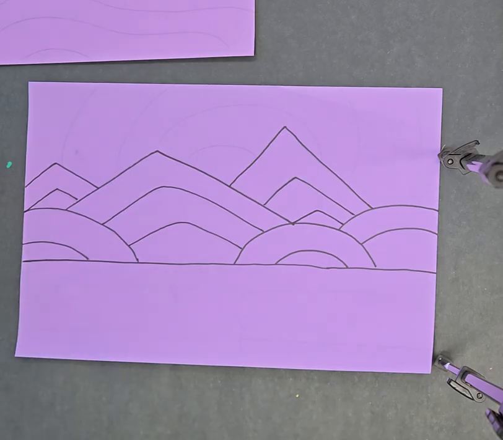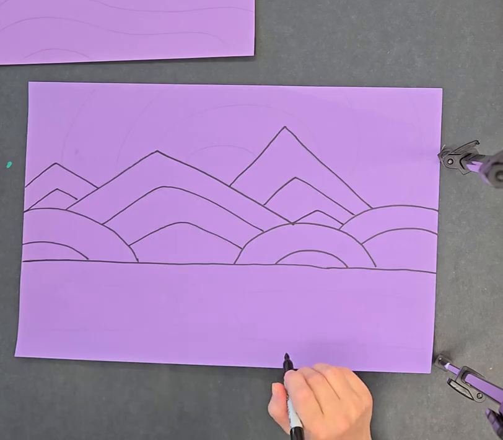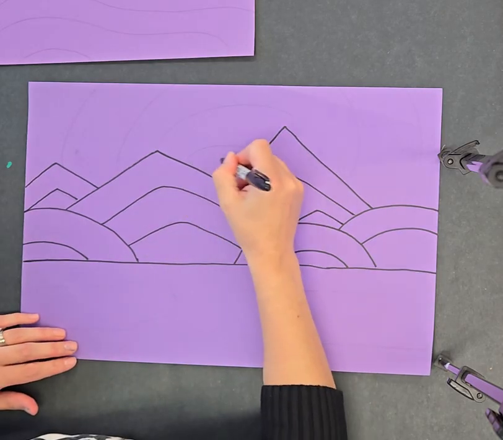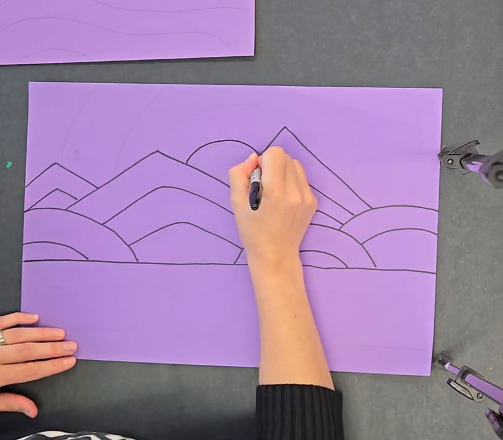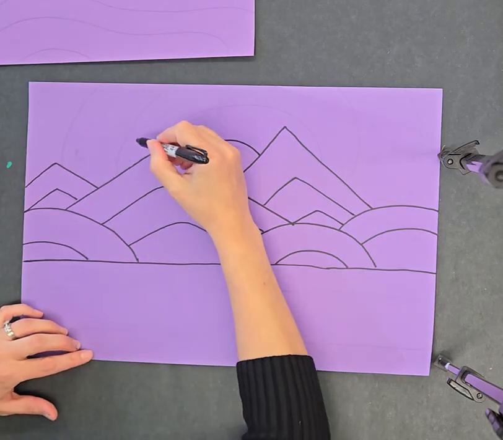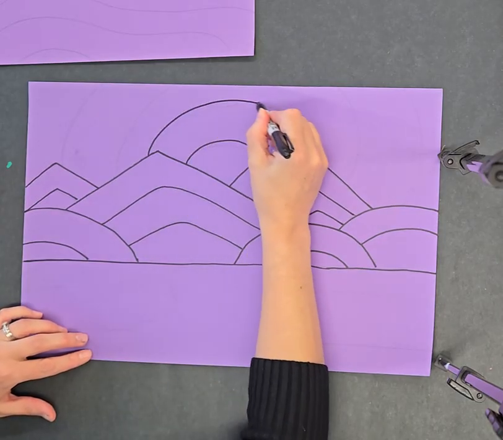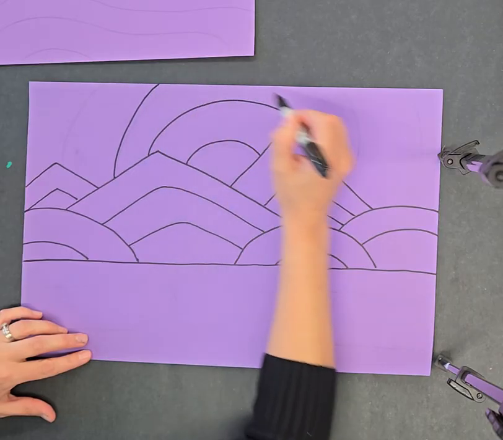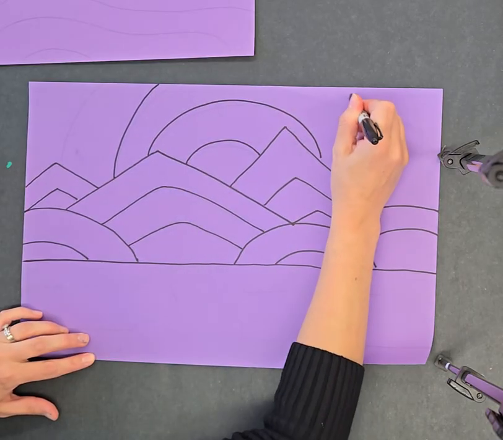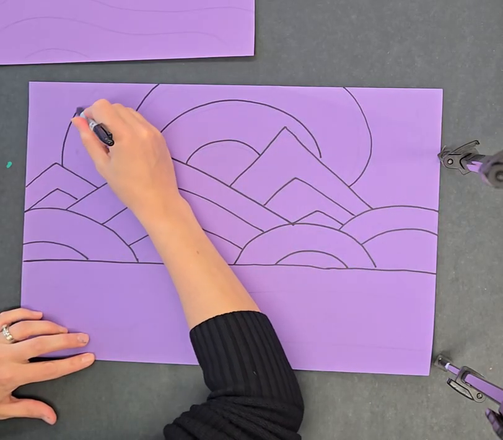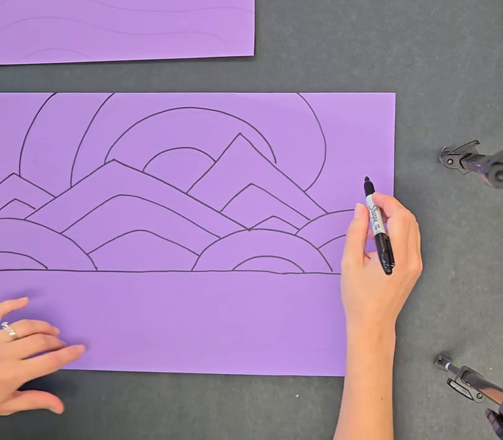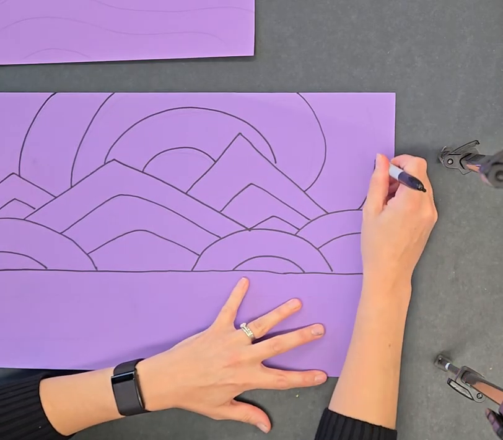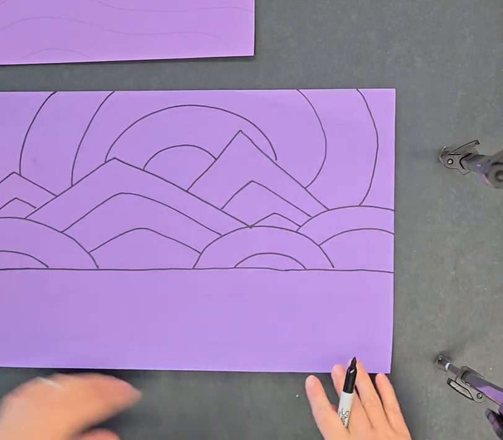Then I need to decide what's going to be in my sky. Maybe it's a moon, maybe it's the sun, but I'm going to put it kind of nestled right here between these two mountains. And then once again, going with that Lawren Harris style of creating like these layers of lines that are coming out. I'm going a little bit off of my pencil lines from my original drawing, but that's okay because I can just erase those before I paint.